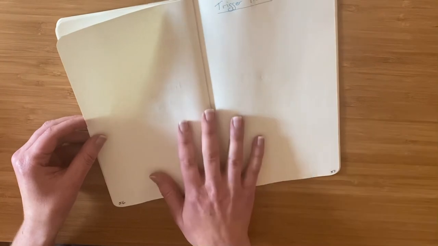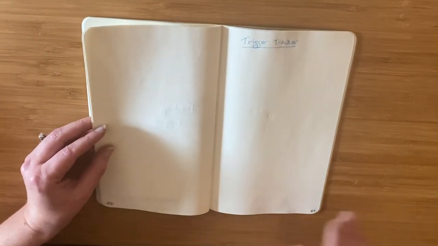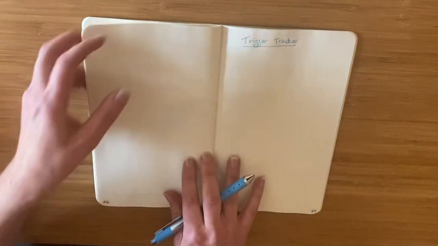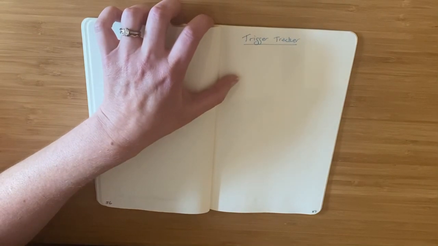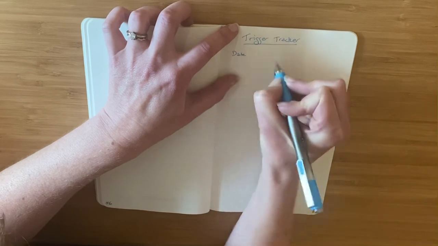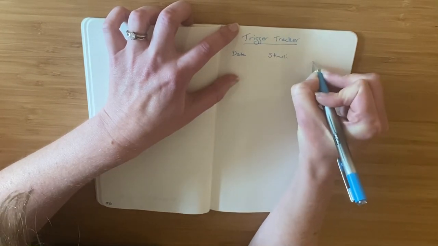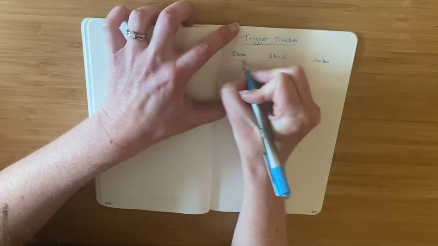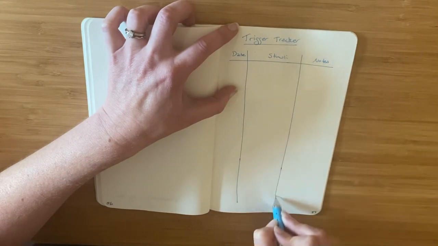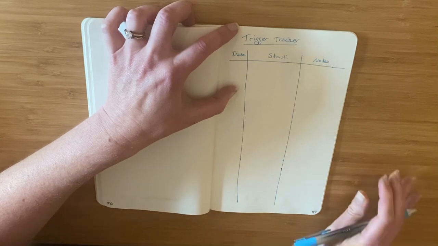So you'll turn to a blank page in your journal, and the best way to use this tool is to set it up now when you're feeling fine and to revisit it later. You're just going to draw a really simple grid. You'll include the date, the stimuli, and some notes. Okay, so just like this. And you'll want to leave room for the stimuli and the notes because those might be the most informative parts.